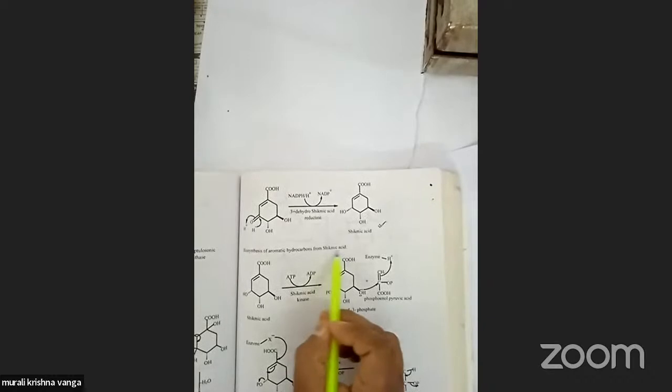Now going to biosynthesis of shikimic acid. When pyruvic acid undergoes phosphorylation with ATP, it forms phosphoenolpyruvic acid, and erythrose 4-phosphate is the other product. Now it undergoes cyclization, and we get shikimic acid directly. This shikimic acid is one of the starting materials in the synthesis of different aromatic hydrocarbons, biosynthesis of aromatic hydrocarbons from shikimic acid.